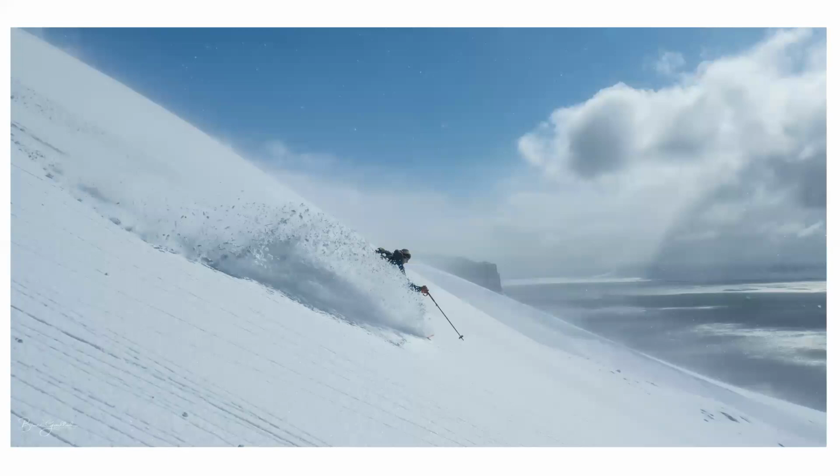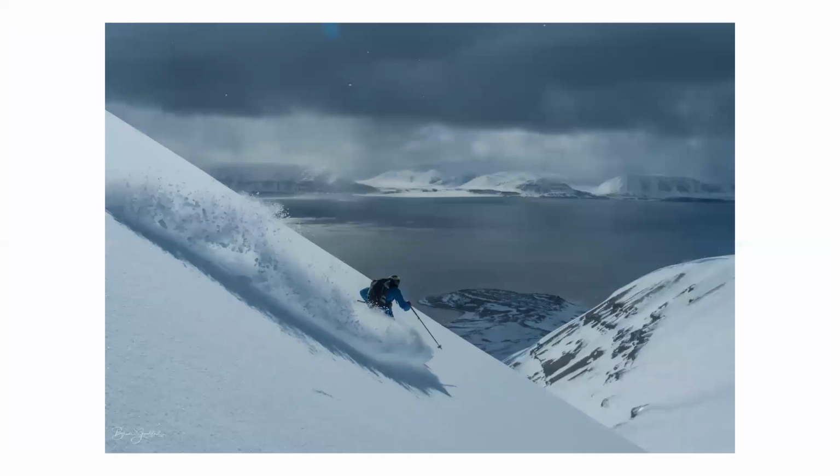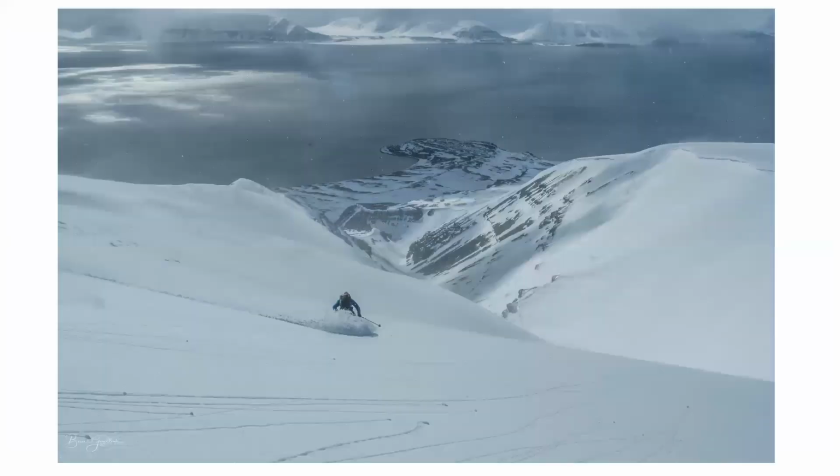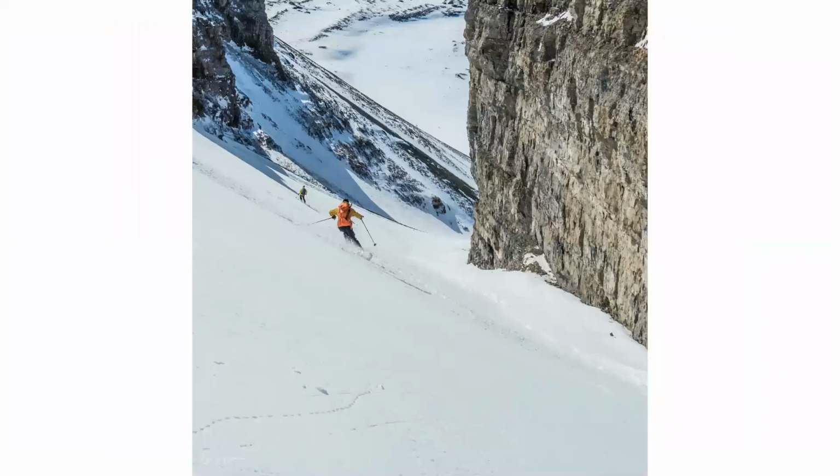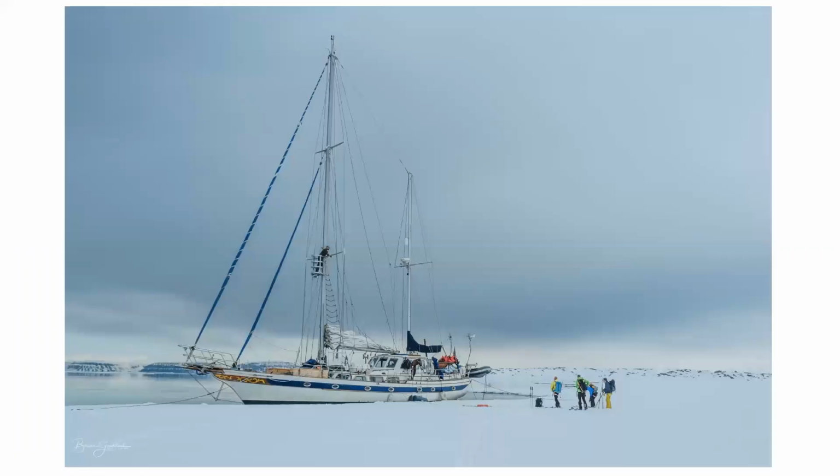And it really was a magical trip. We only did, I think, 3 laps. And then the sun came out and the snow began to change a little bit, and we changed aspects, and the last run of the trip really gave us some spectacular terrain as the snow just began to transform, and then down onto the beach and back to the boat. And that was the end of that trip. We headed back to Longyearbyen.